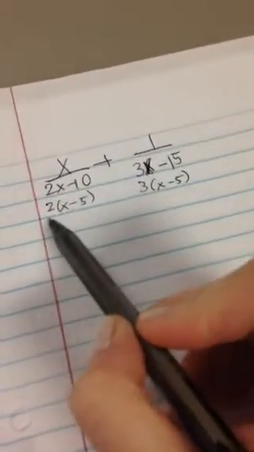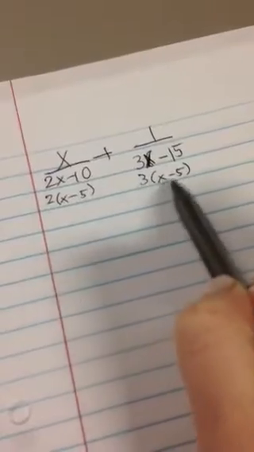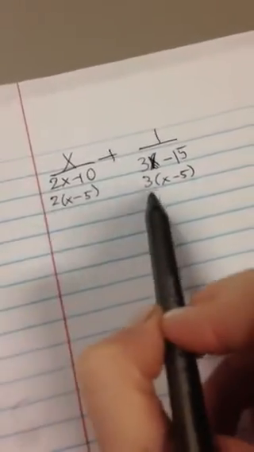Alright, x over 2x minus 10 plus 1 over 3x minus 15. Factor this, I see 2 times x minus 5. Factor this, I see 3 and an x minus 5. So look at this. This has a 2, x minus 5. This has a 3 and an x minus 5. They both have the x minus 5. This one has a 2. This one has a 3. We need those numbers to be the same.